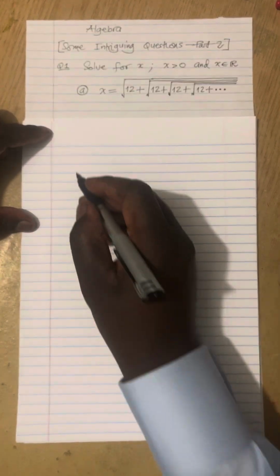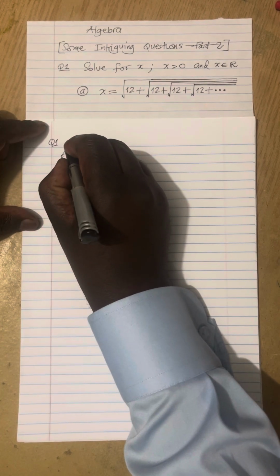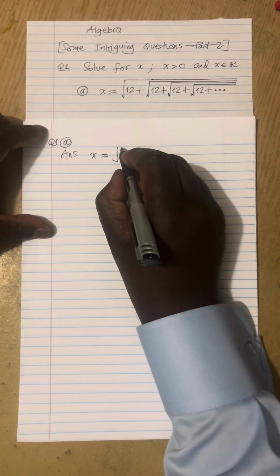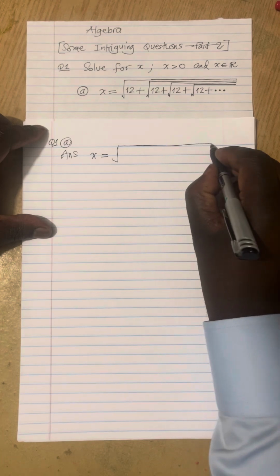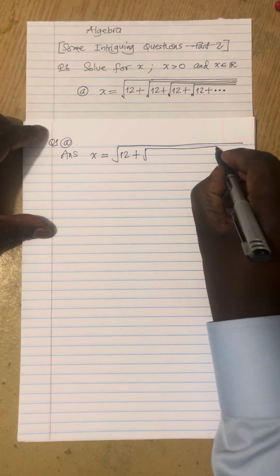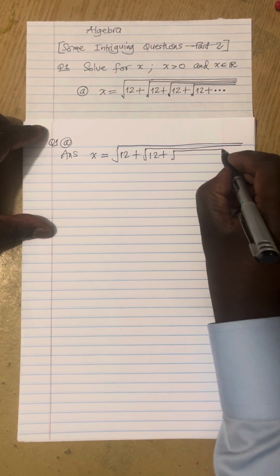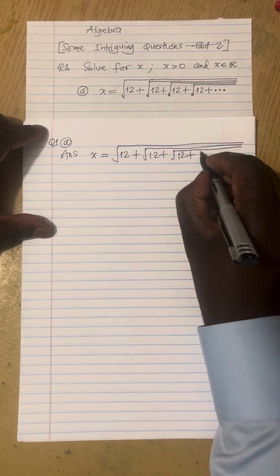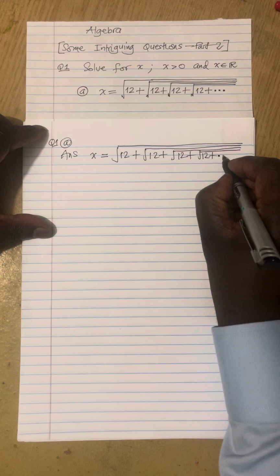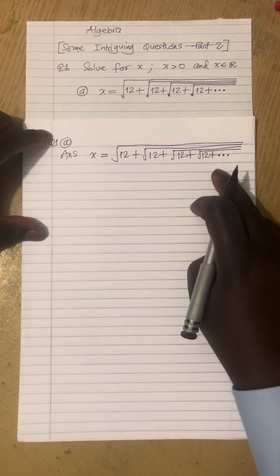Here is how we do it. Answer. So this is question 1A. Let's get the question down. x is equal to square root of 12 plus square root of 12 plus square root of 12 plus square root of 12 plus dot dot dot. That means the square root of 12 continues infinitely.